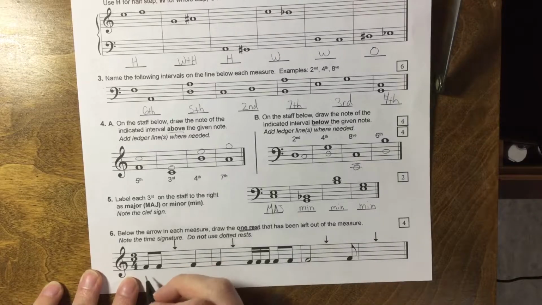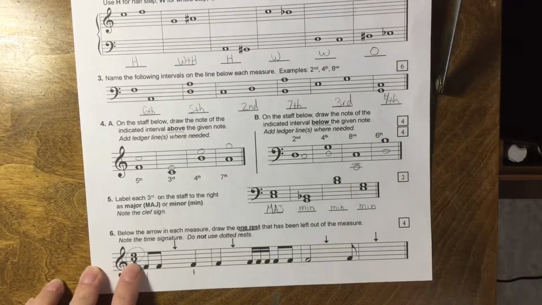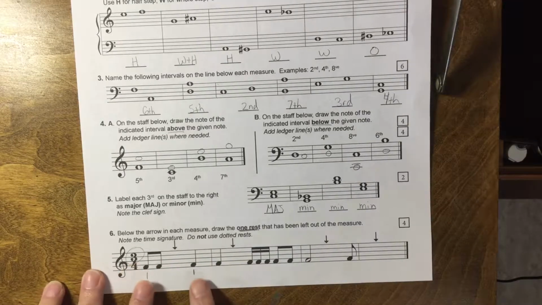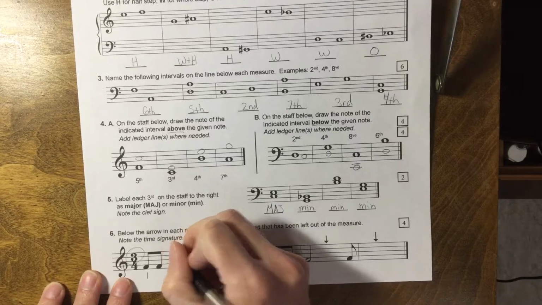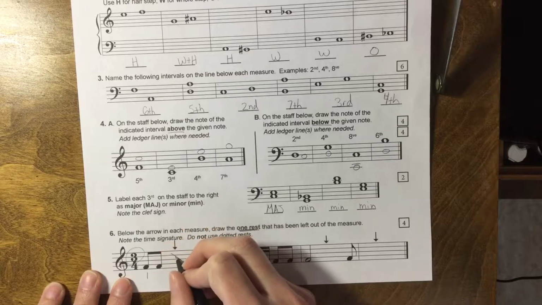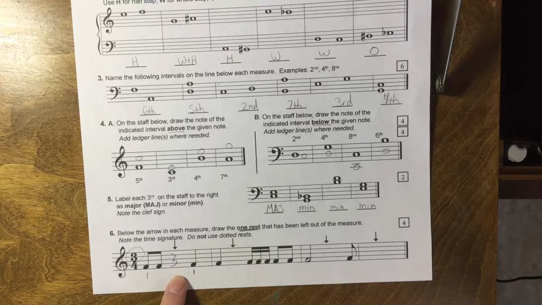Well, a way that we can solve this is to say these are worth 1, and this is worth 1. This measure is supposed to have 3 beats in it, so 1 plus 1 is 2. We're looking for a rest that is worth 1 beat. Okay, now my quarter rests do not look like the standard printed quarter rests.